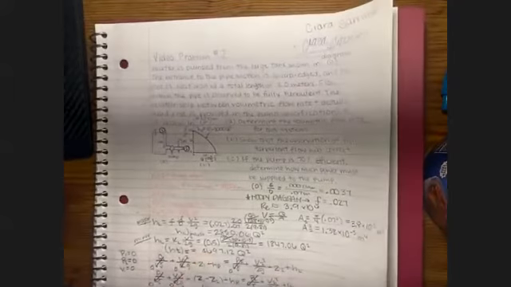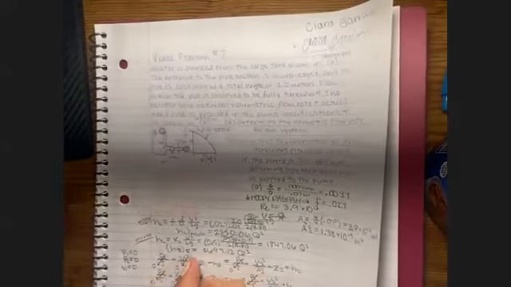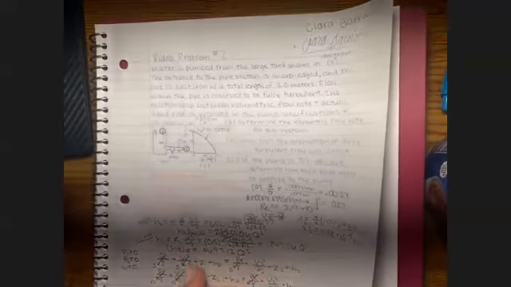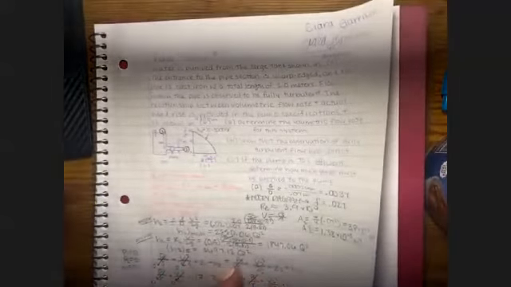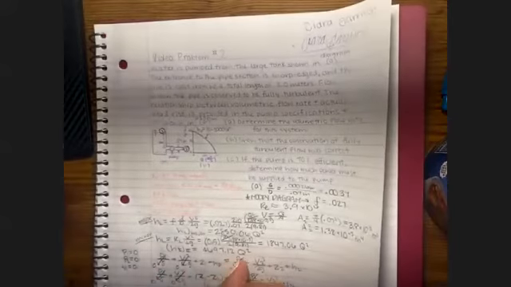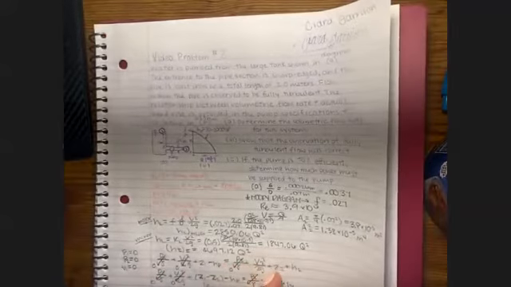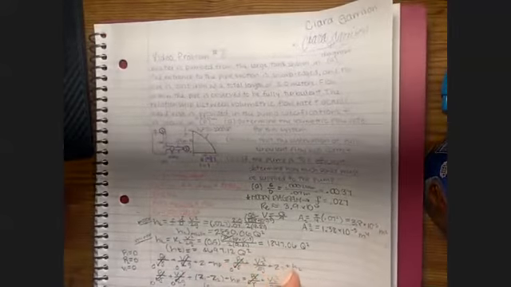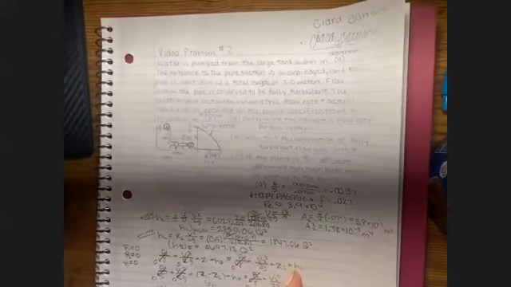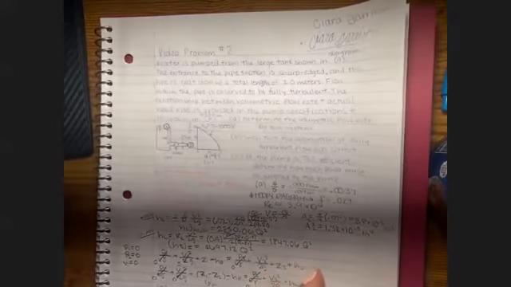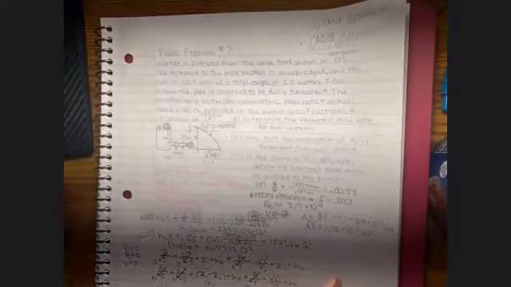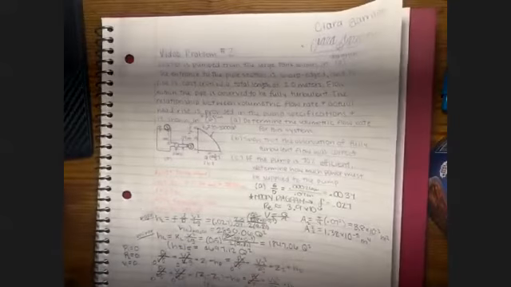Now solving for that Q squared value, we'll get 26 over 10,391.55 is equal to Q squared. So then we can find that Q flow rate is equal to 0.05002 meters cubed per second, which is our answer to part A.